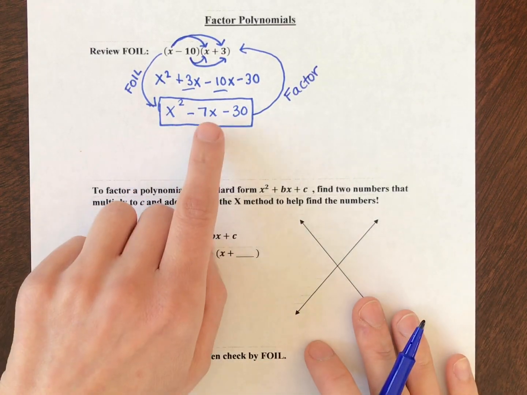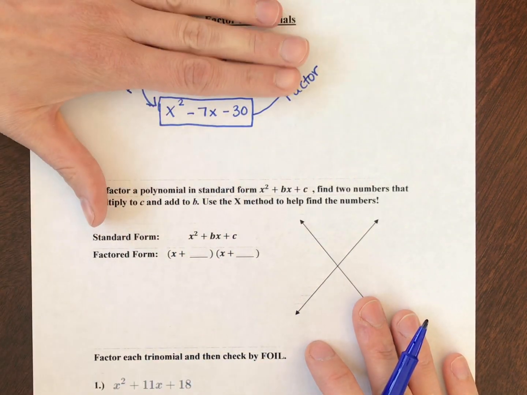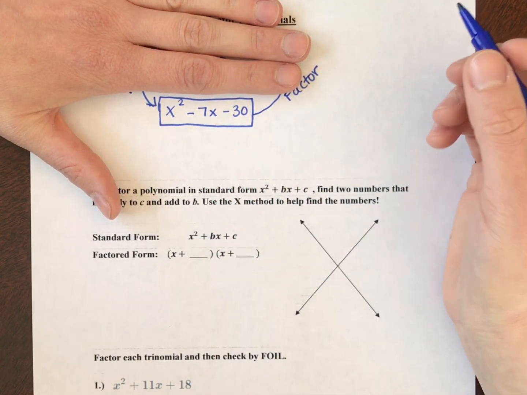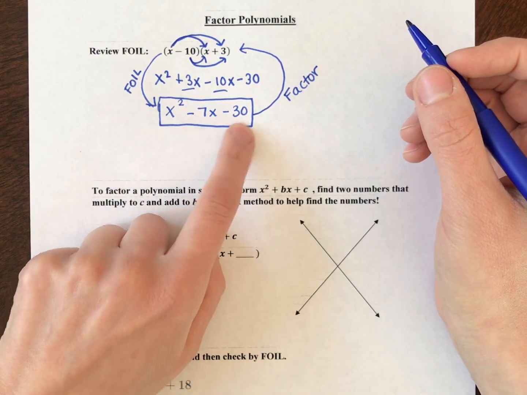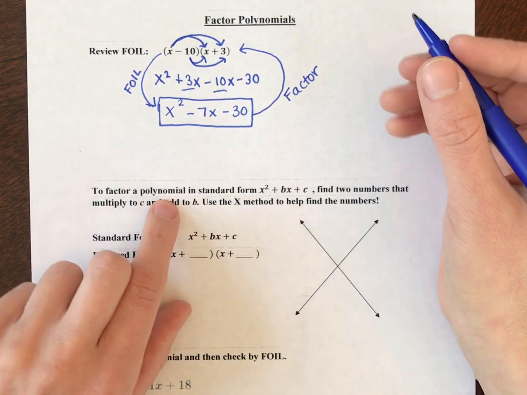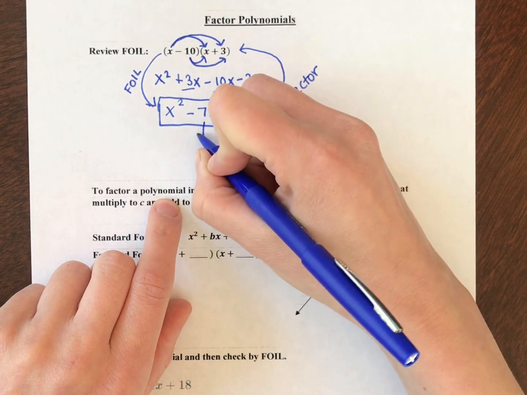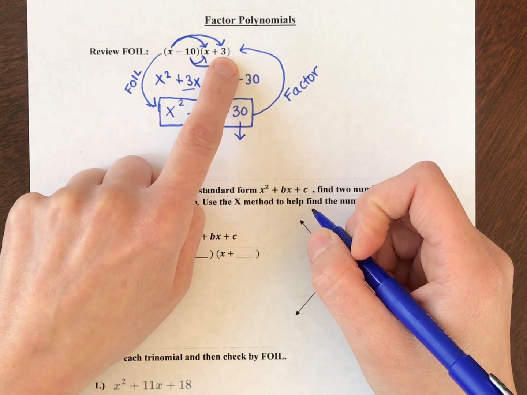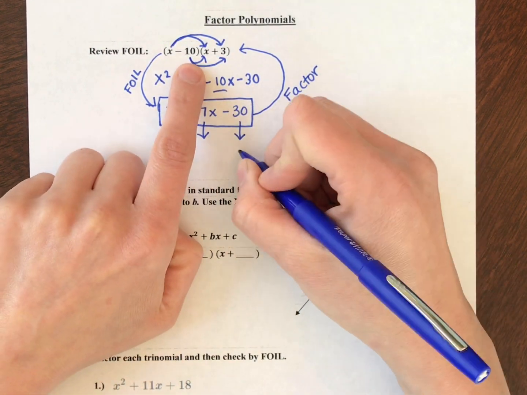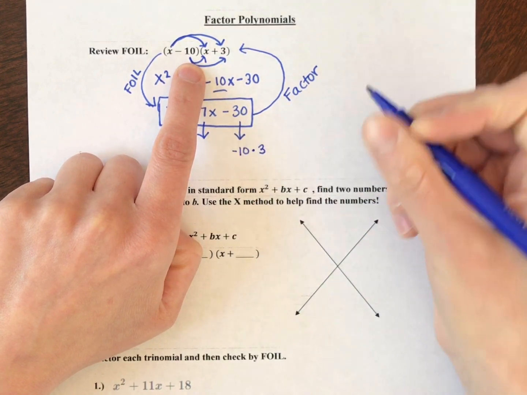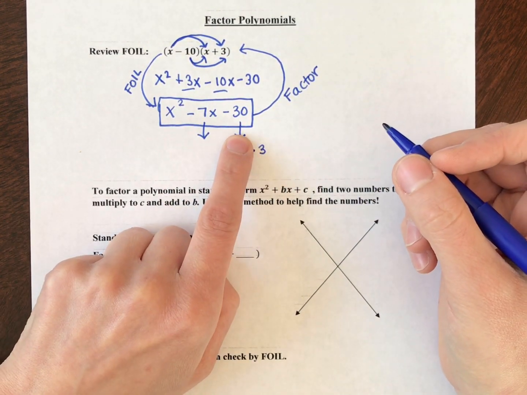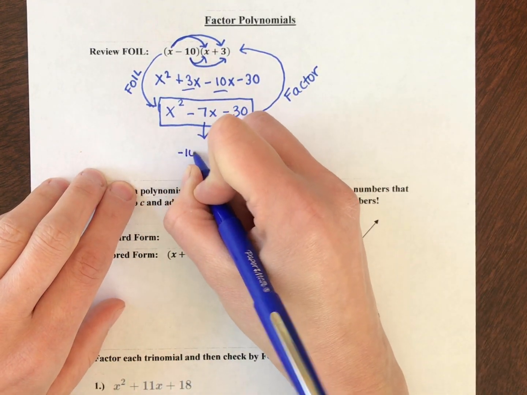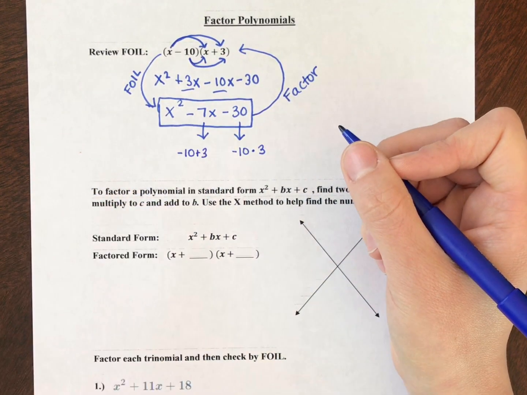So factoring is like going backwards. If we take a second and look at the numbers we started with, I have x to the second minus 7x minus 30. Let's look at these numbers that end up in the answer, and the original numbers we started with. I have a negative 7 and a negative 30. Well, I have a negative 10 and a 3. Wouldn't I get a negative 30 if I did negative 10 times 3? And if I take negative 10 and add it to 3, don't I get a negative 7 in the middle?